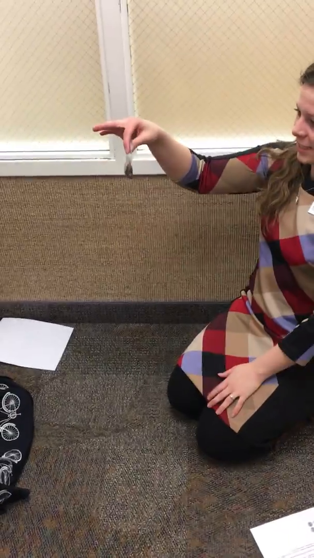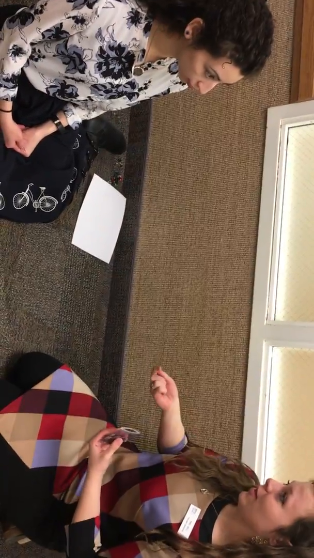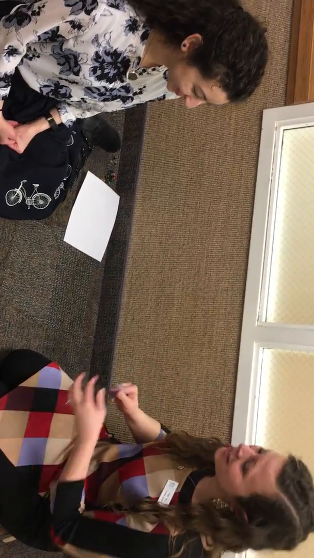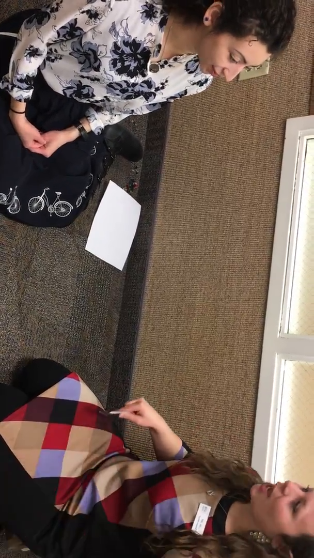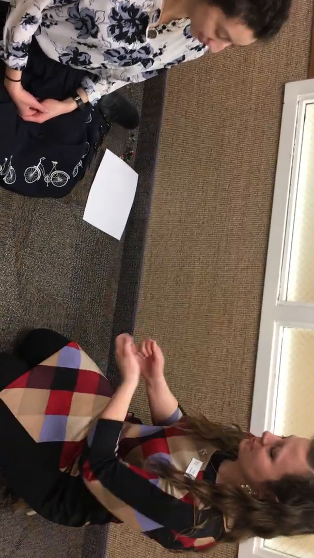So, what are these? They're pennies. So today our activity is called Money in My Pocket, but neither of us have pockets. So what we're gonna do instead is we're just gonna hide them behind our back in our hands instead, okay? So it'll be money in my hand, okay?